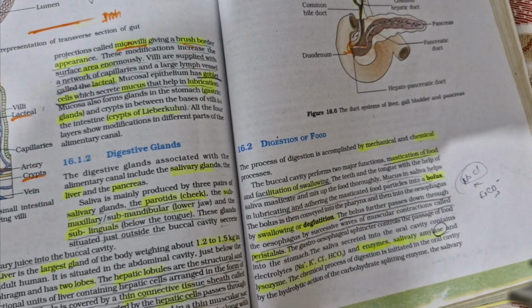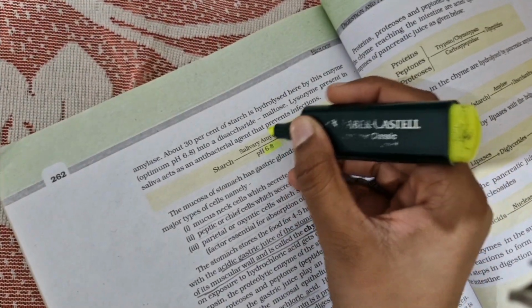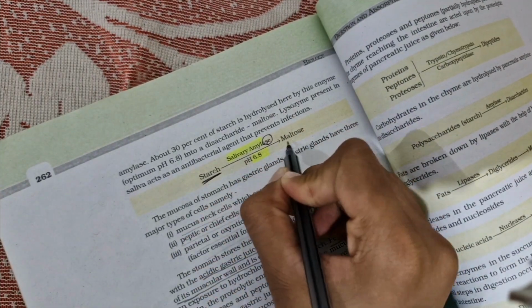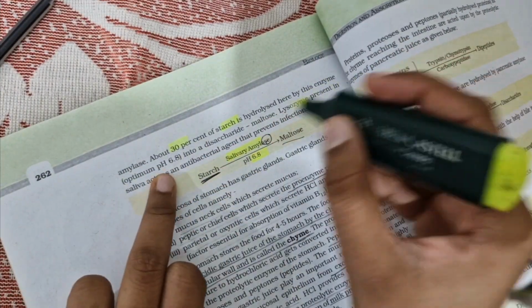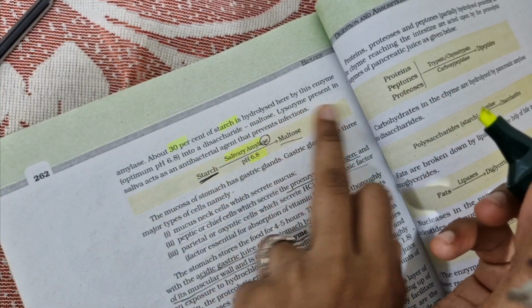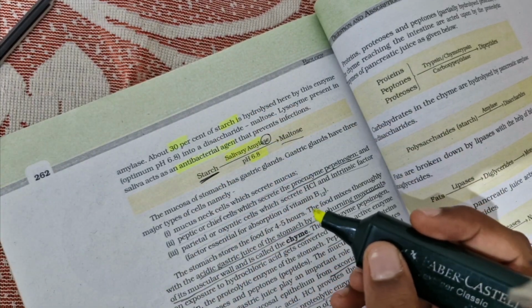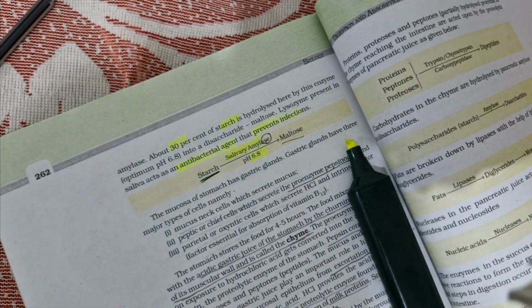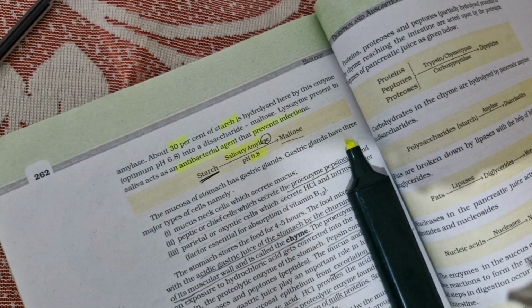The chemical process is initiated in the oral cavity by the hydrolytic action of the carbohydrate splitting enzyme, that is salivary amylase. The pH of the saliva is 6.8. It splits the starch, which is a polysaccharide, into maltose, which is a disaccharide. About 30% of the starch is hydrolyzed into the disaccharide maltose. Lysozyme present in the saliva acts as an antibacterial agent, which is why dogs lick their wounds. It prevents infections. A few people put saliva on pimples, since pimples are also caused by bacteria.